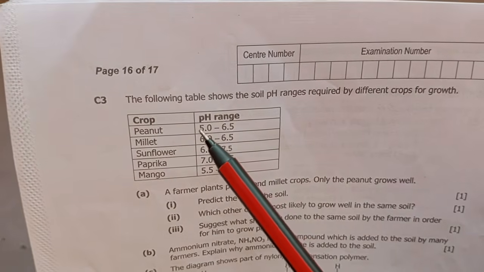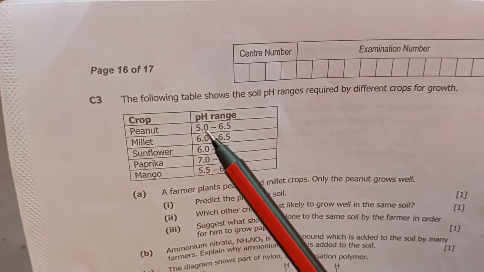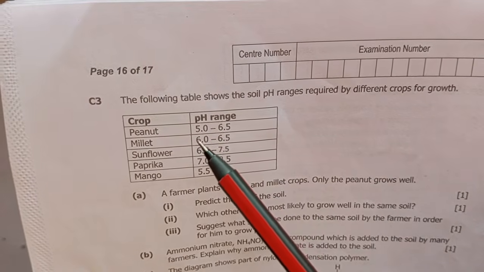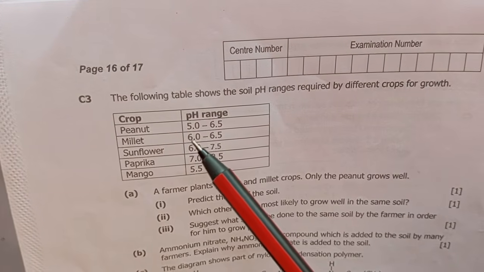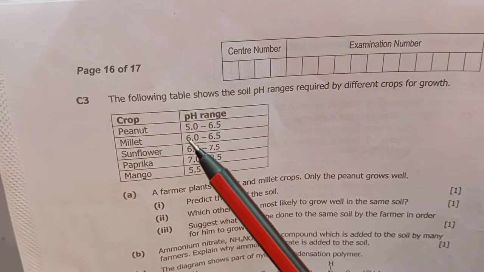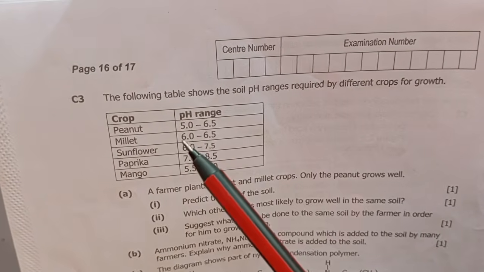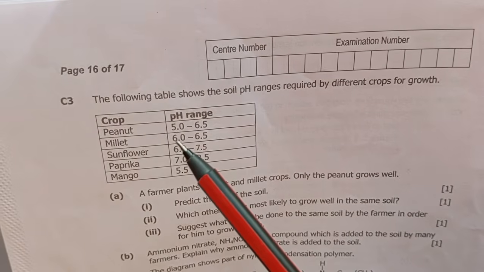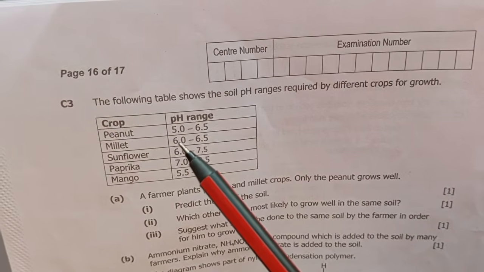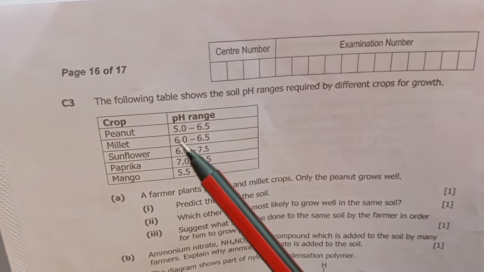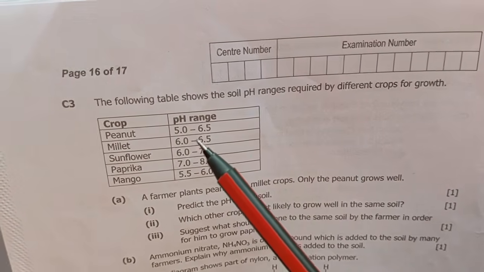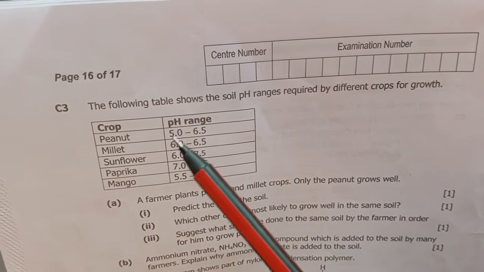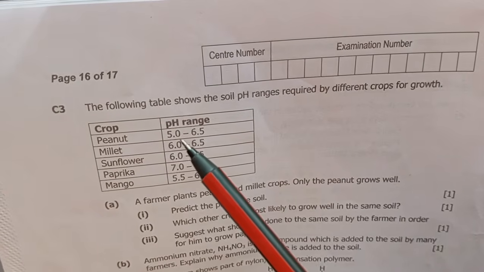Well, the exact pH for peanut would be from 5.0 all the way to the pH which is slightly below the starting range of millet. What do I mean? It would say that from 5.0 all the way to 5.9. Why? Because at 6.0 millet begins to grow well, but here we are told that this condition only allows peanut to grow.